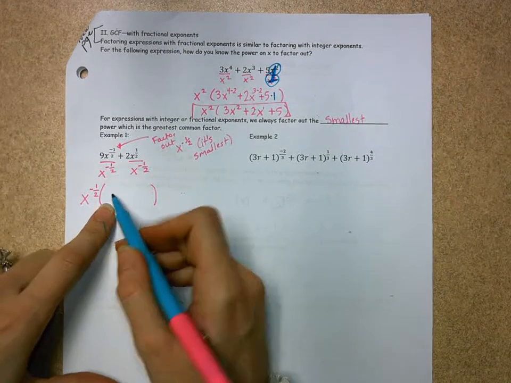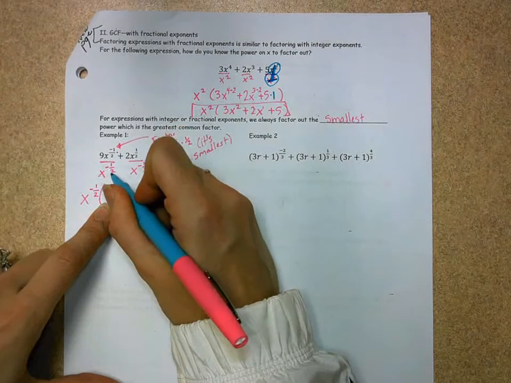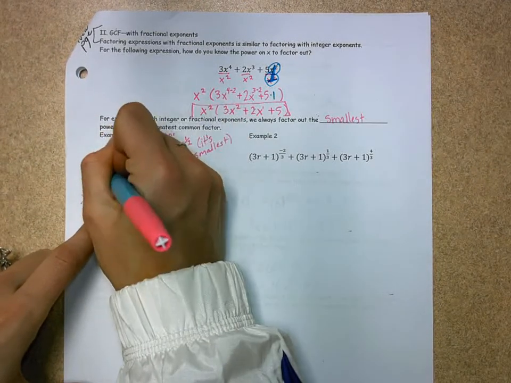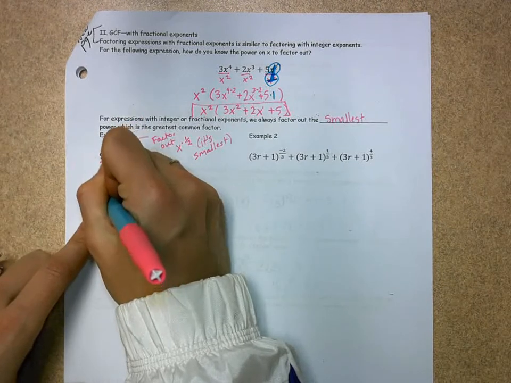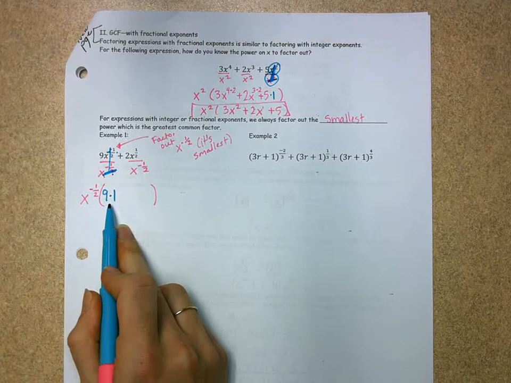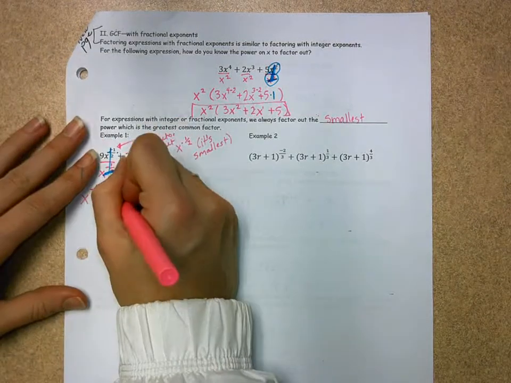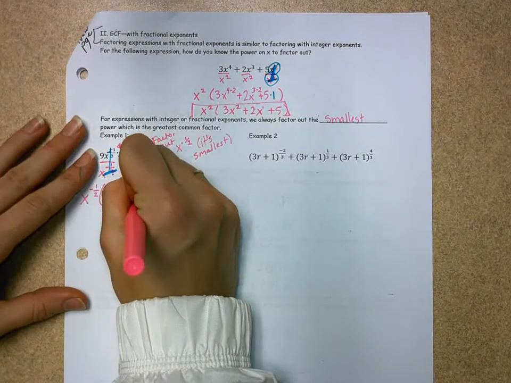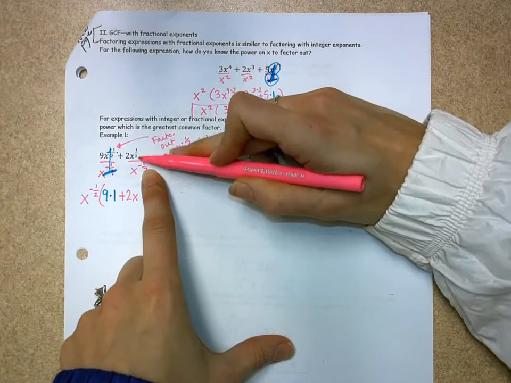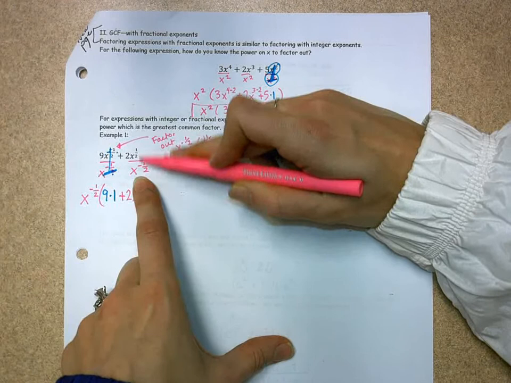Now what's left in the first part? What's x to the negative 1/2 divided by itself? Just 1. What's 9 times 1? Just 9. So that first term is going to be 9. And then I have plus 2x to the, what do you do if you are dividing two numbers with the same base?